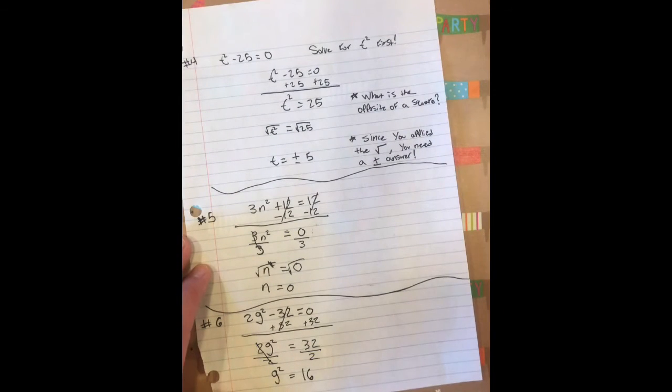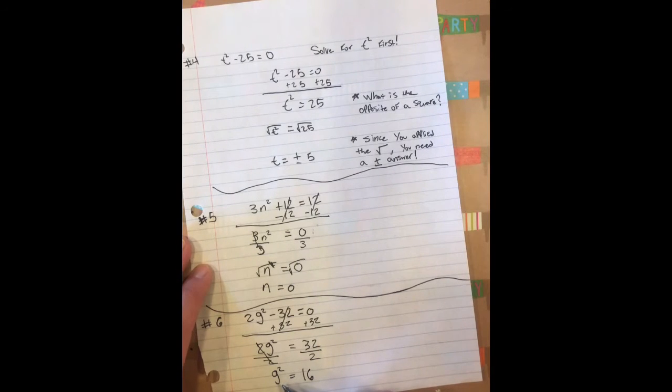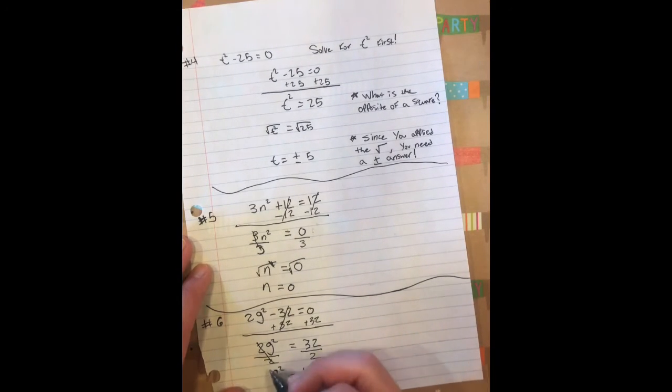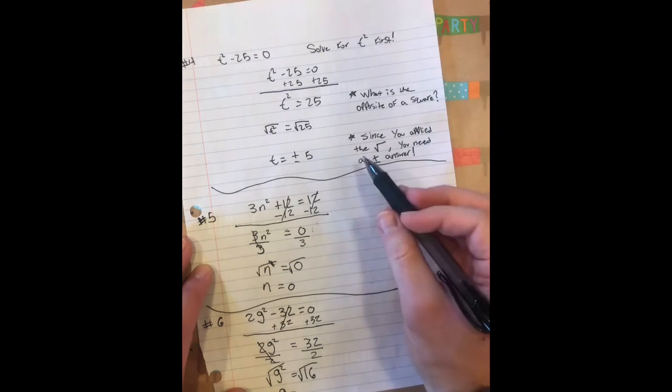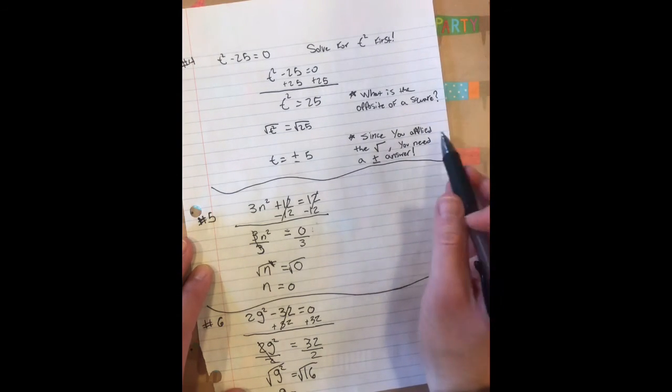And then finally, how do we get rid of squares? We need to square root. So if I square root one side, I need to square root the other side. And this becomes just g. Did we add the radical sign?